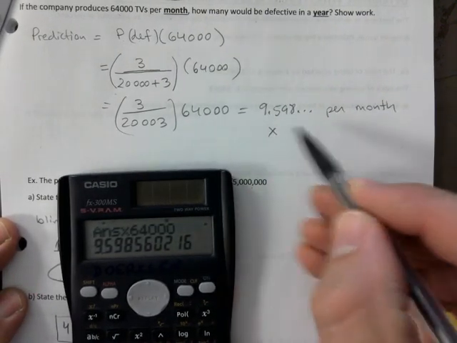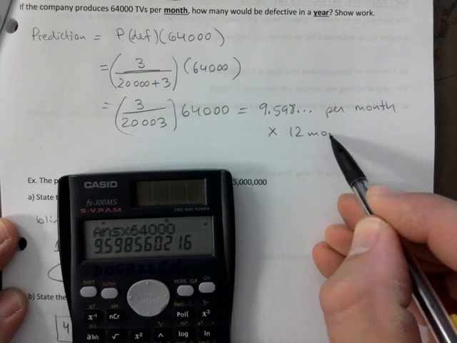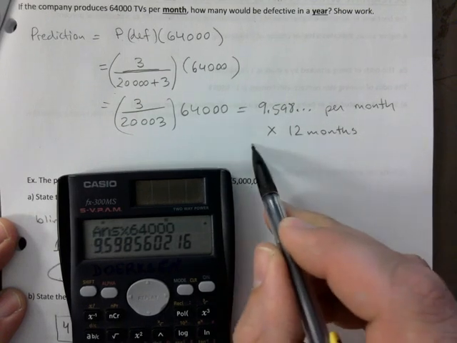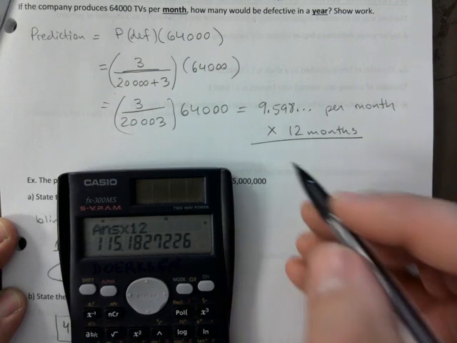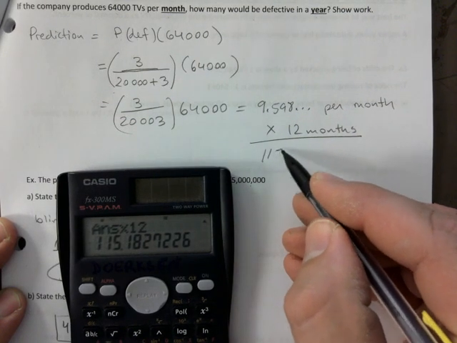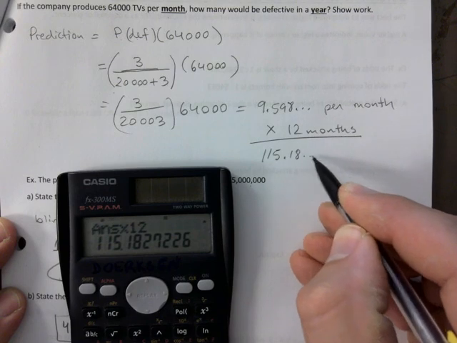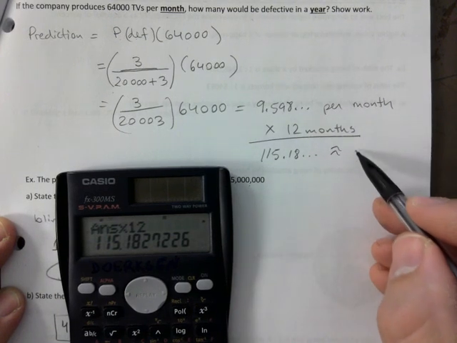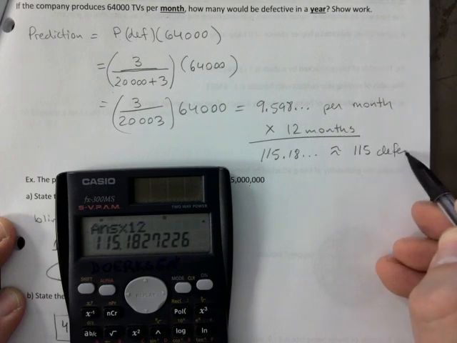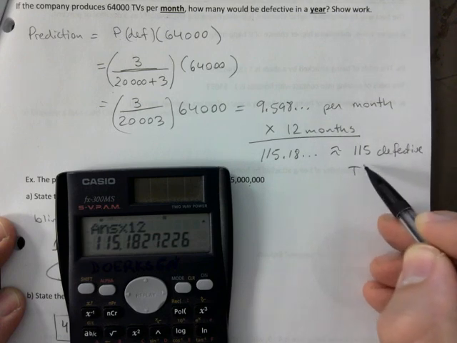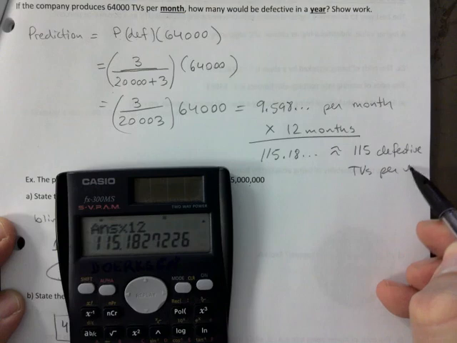So we're going to have to multiply that by 12 months. So I'm going to go times 12. I'm not rounding yet. This is where I'm going to round. 115.18 and so forth, which is approximately 115 defective TVs per year.